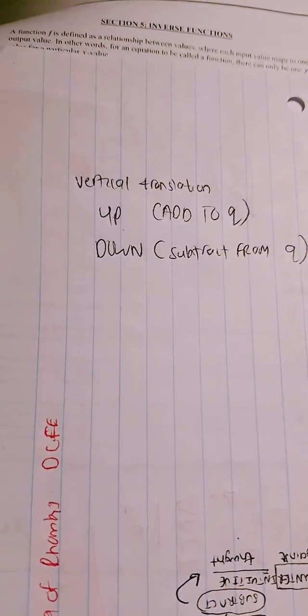and as it relates to horizontal. So in summary, we are saying for vertical translation, up we add to q, down we subtract from q. That is, in summary, what we are doing. That's vertical translation.